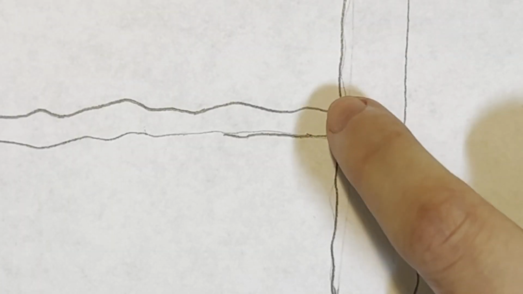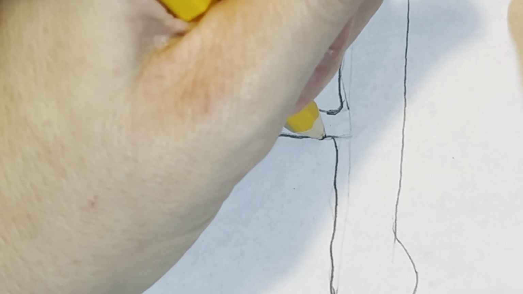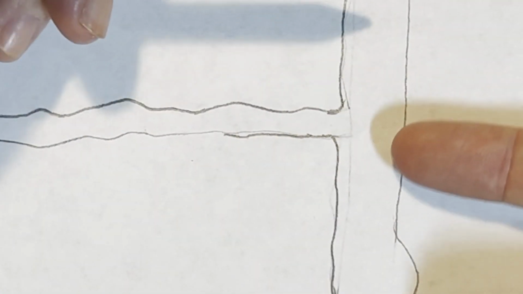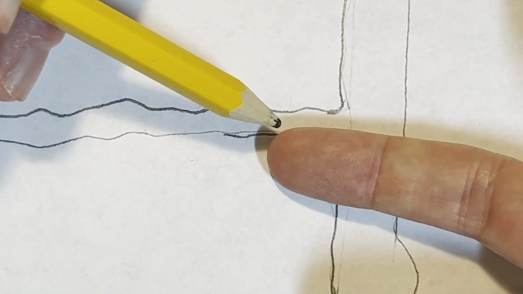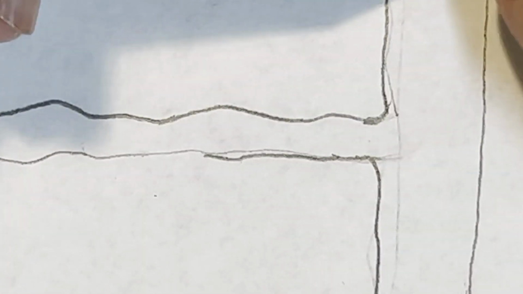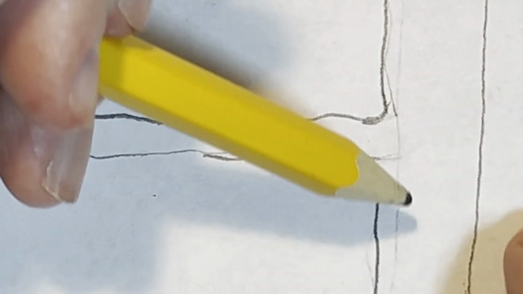Now we want to clean this area up. I want to make it look like the icing is being fed into this spot. When I zoom in, you can see how the icing is being fed into that middle area.